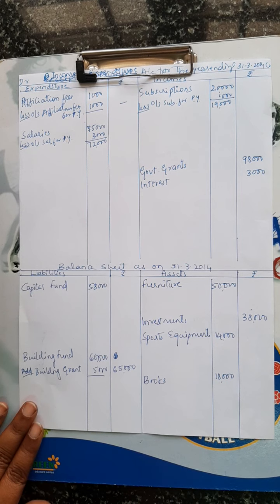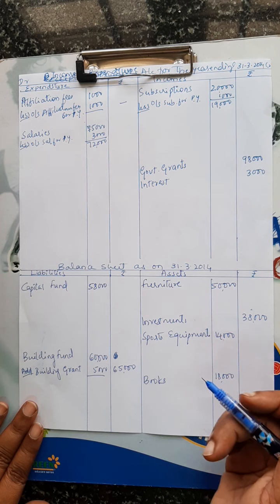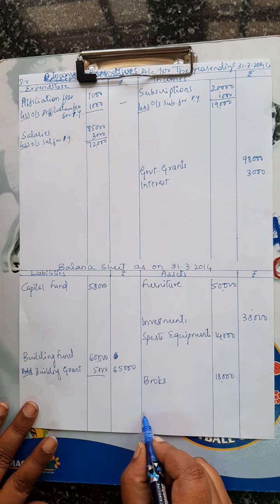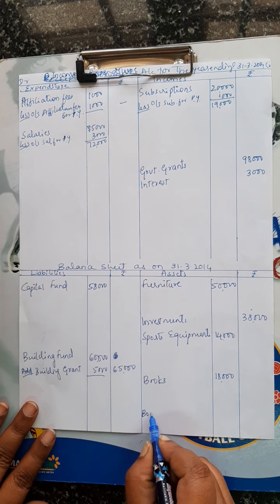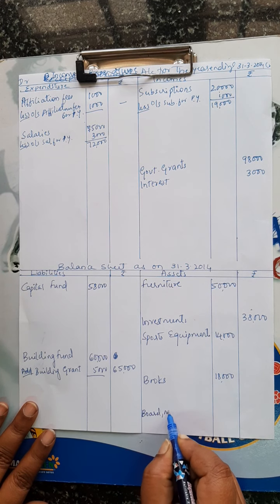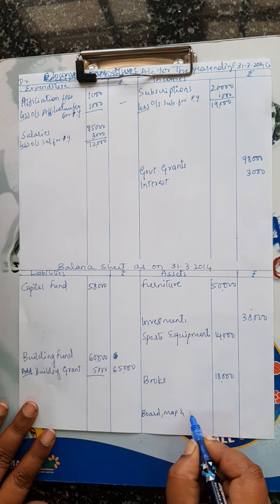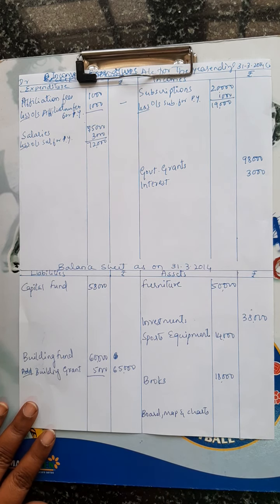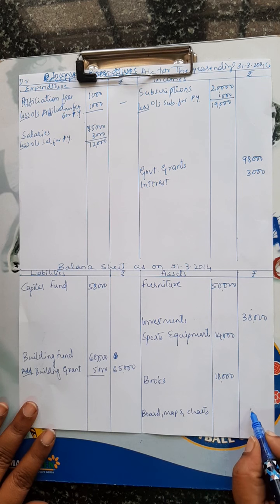Then board, map and charts 7,000. Okay, board, map and charts. Right, asset, leave 2-3 lines here, right? Board, map and charts. How much? 7,000, right, outer column.